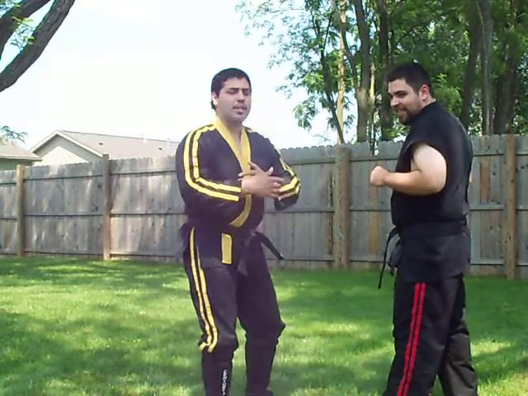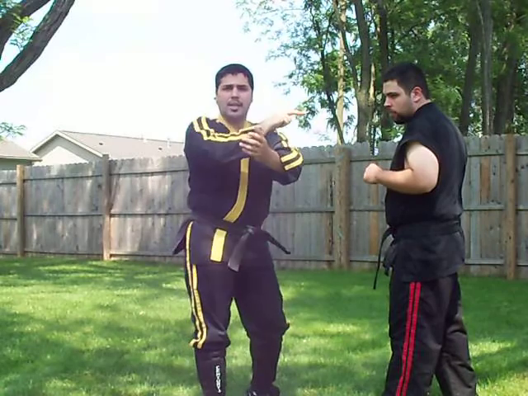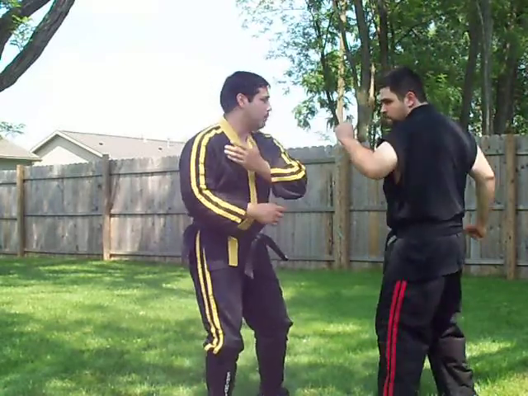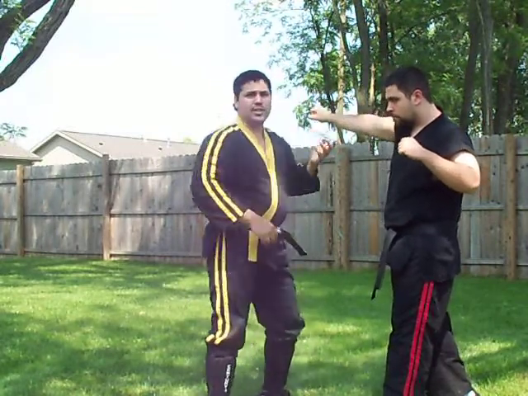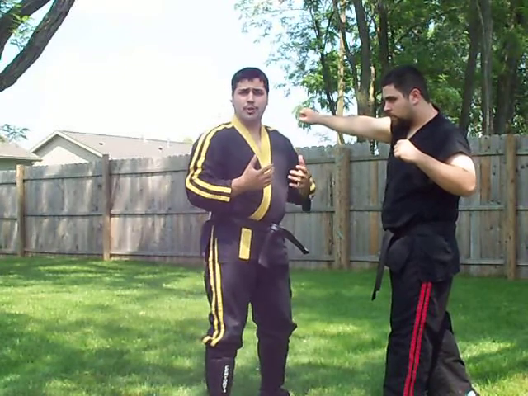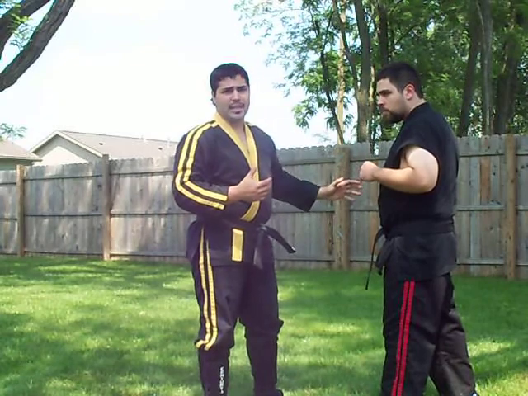Notice how I come up and actually strike his arm. What that does is it takes the energy and reverses it back into his arm, like that. Where he once thought he was going to inflict damage on you with a strike, you have now returned the favor and inflicted damage onto his arm.